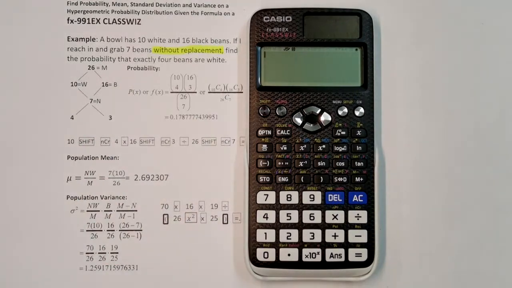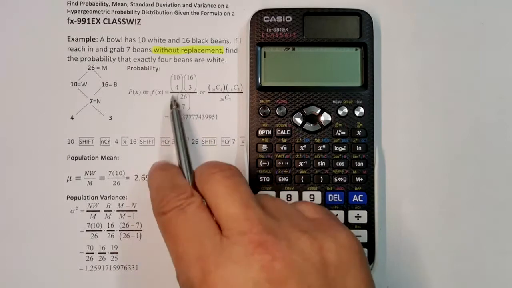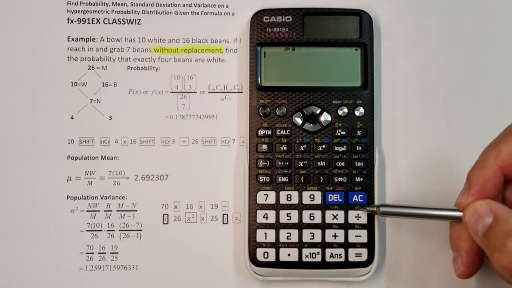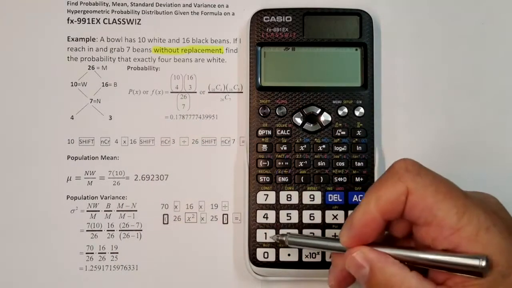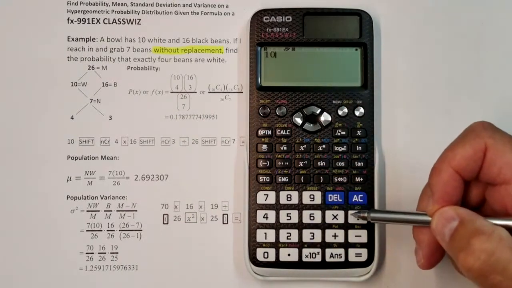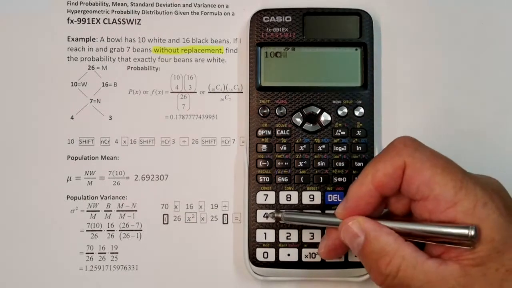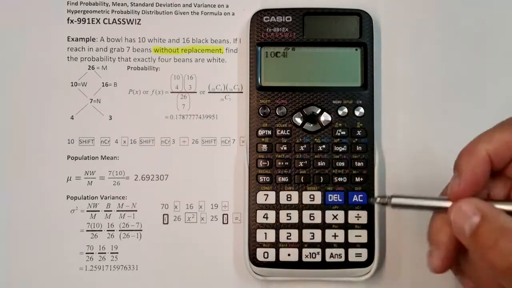So we would turn on our calculator, and these are all combinations which are above the division key. So I would go 10, shift, hit the division key, which gives you the C, and 4. So that's how you do 10C4.